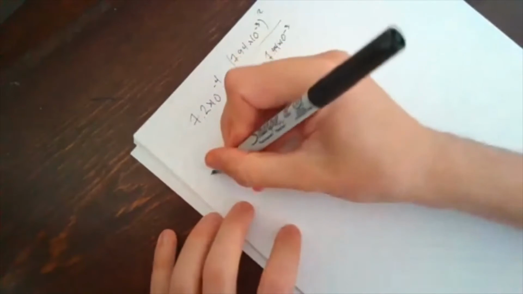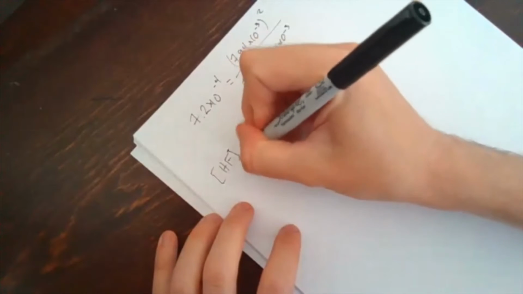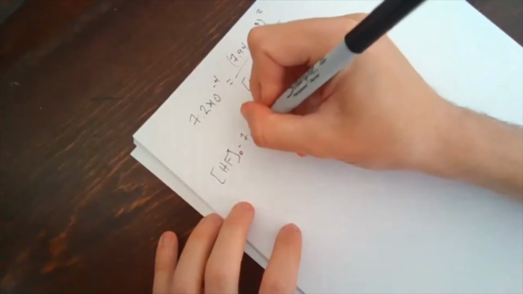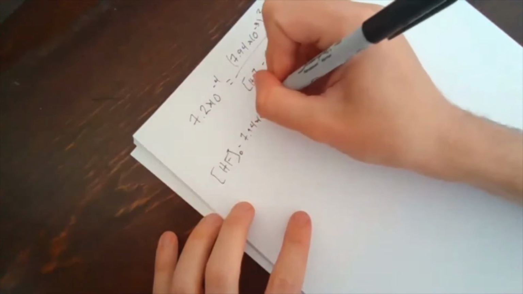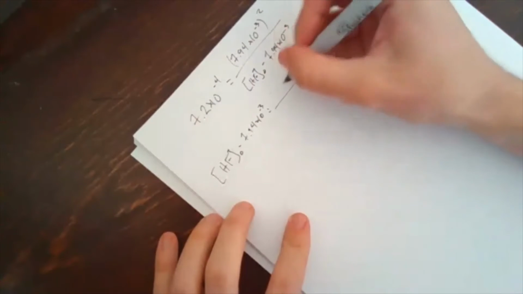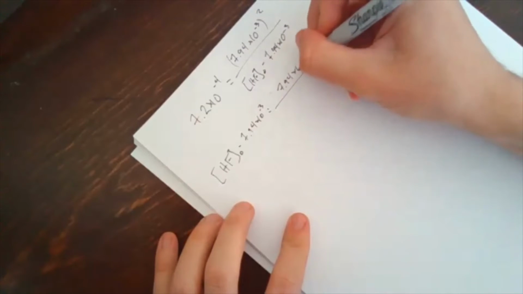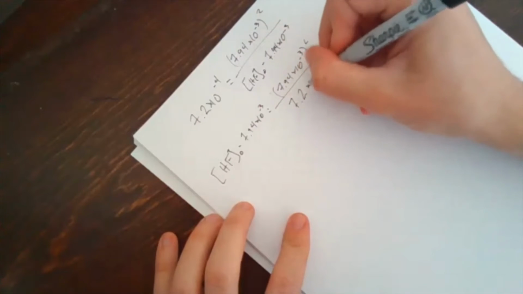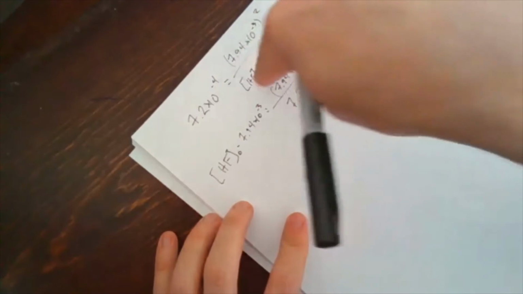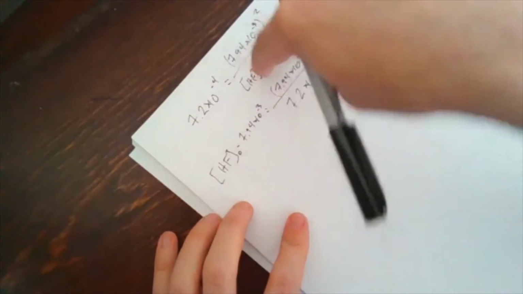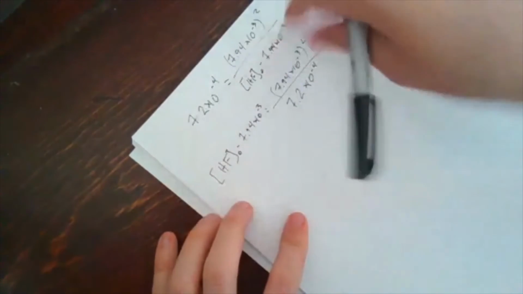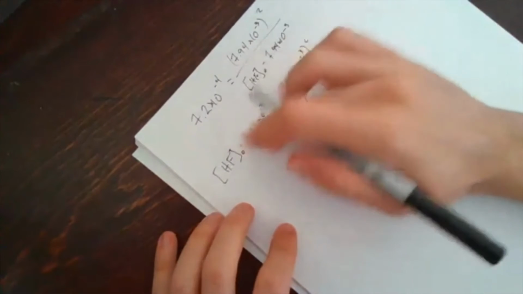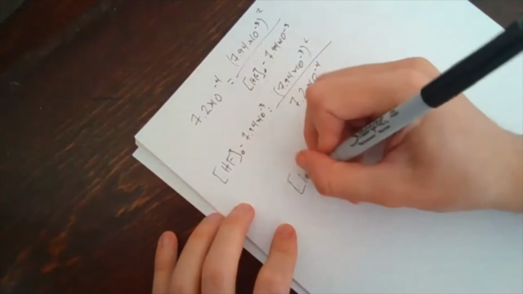I can swap these. Basically, I'm just taking the denominator, multiplying the whole thing out and dividing this down to be in the denominator. I want to add this to the other side.